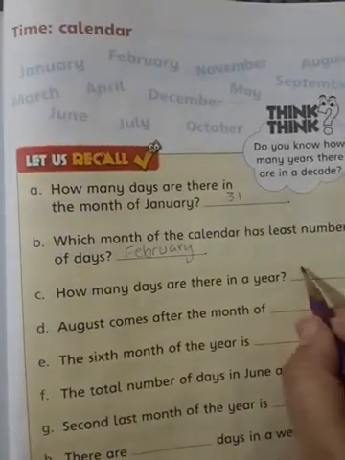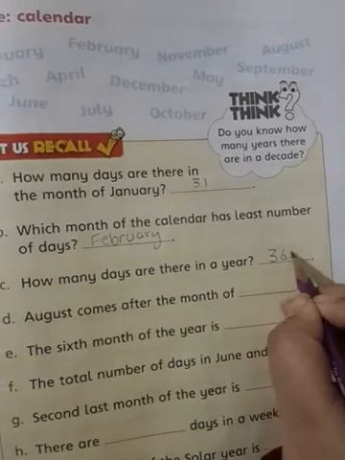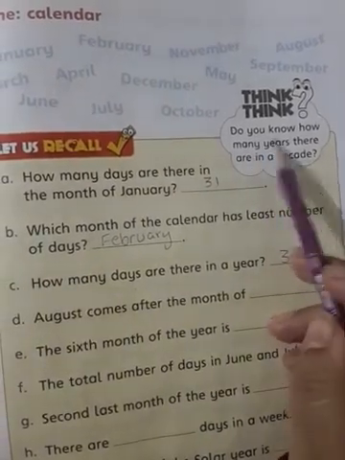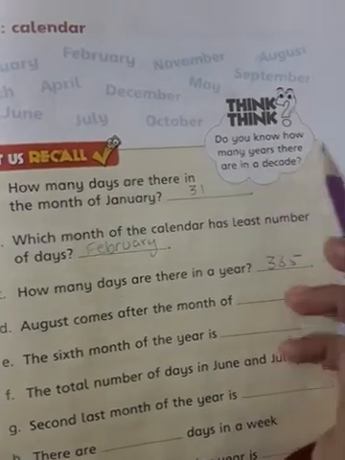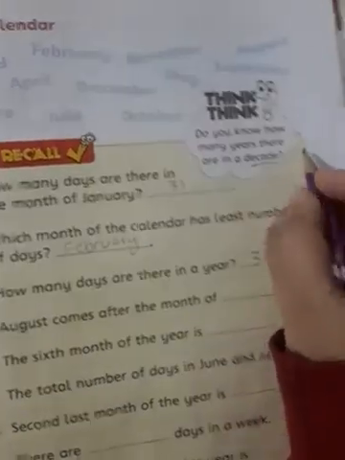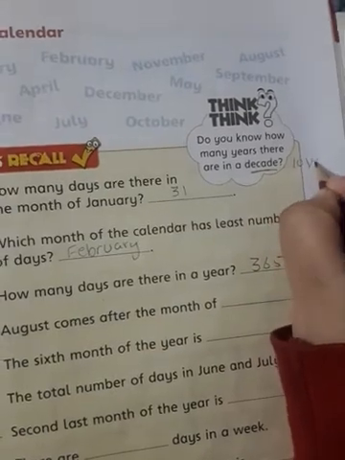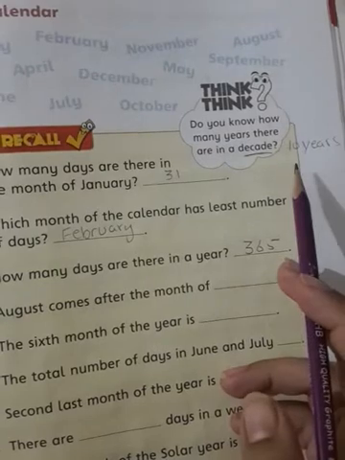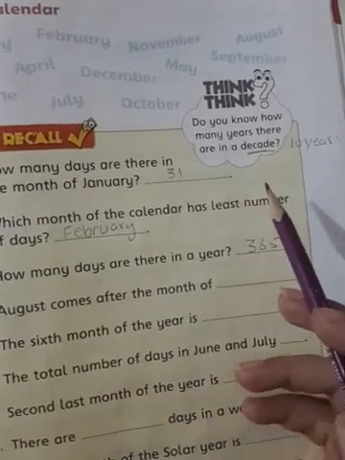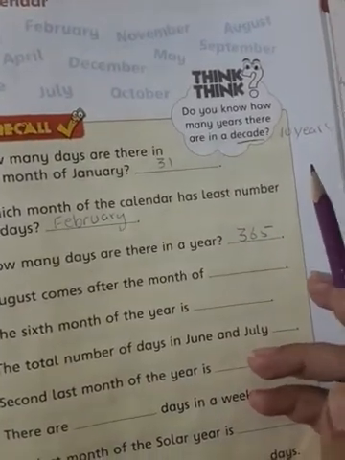In a year 365. Do you know how many years there are in a decade? 10 years. 10 years को हम डेकेड बोलते हैं। जैसे 2010 से 2020 जो 10 ईयर बीत गए, उसको हम डेकेड बोलेंगे.